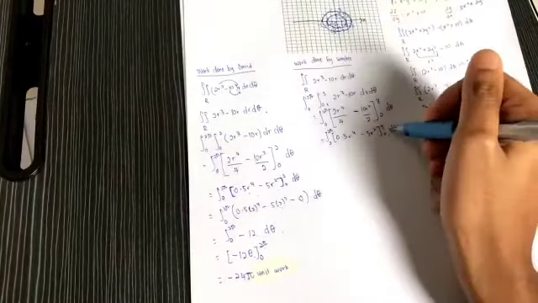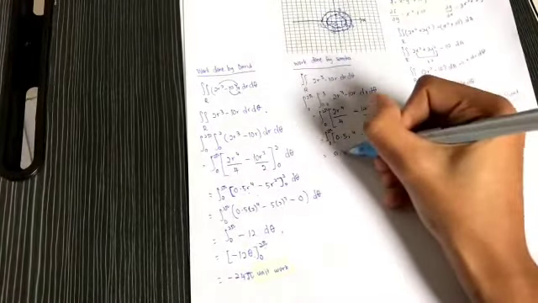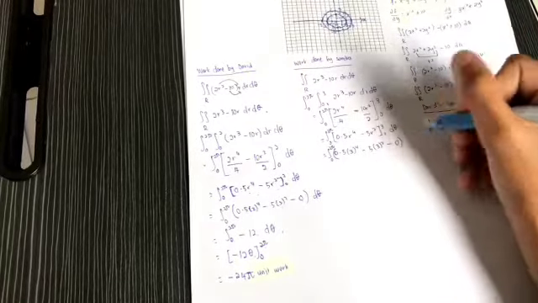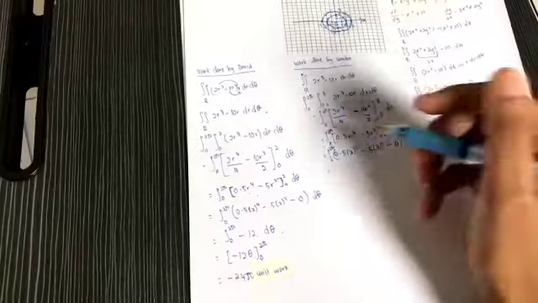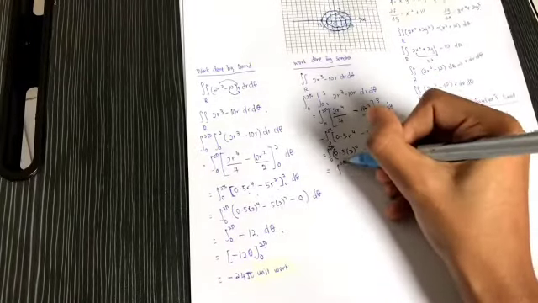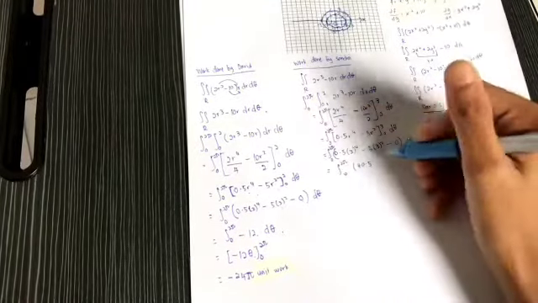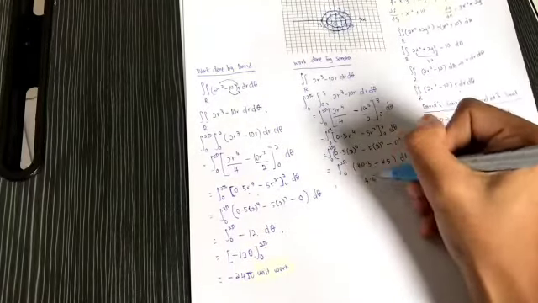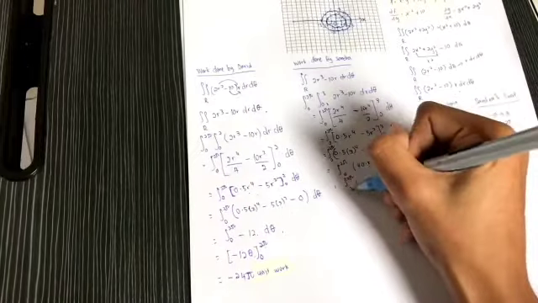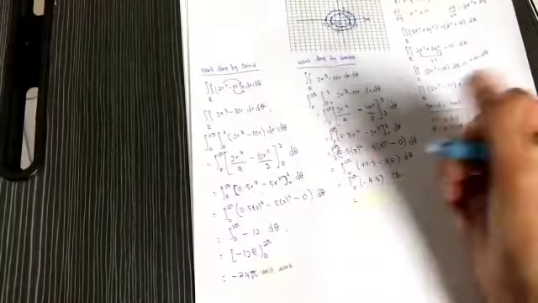Now we are going to substitute 3 and 0 into the equation. And then we get 40.5 and 45, which will give us negative 4.5.